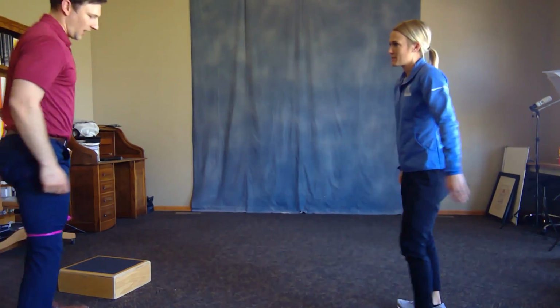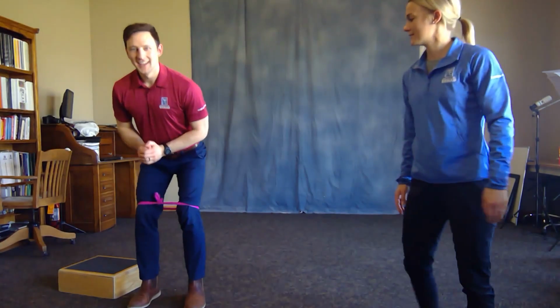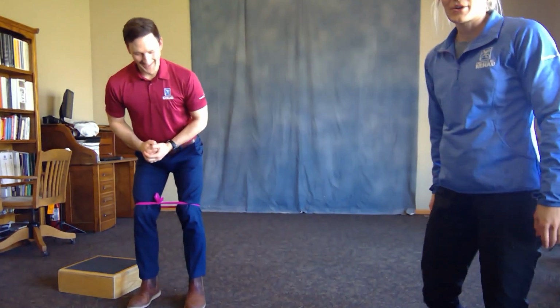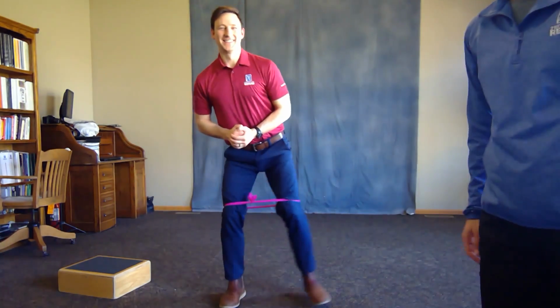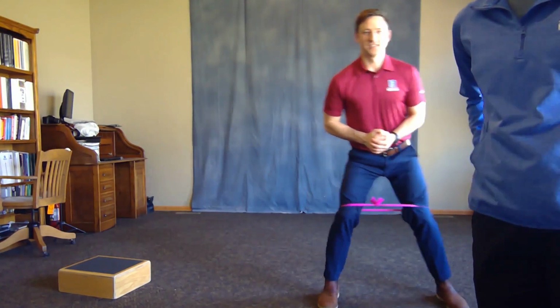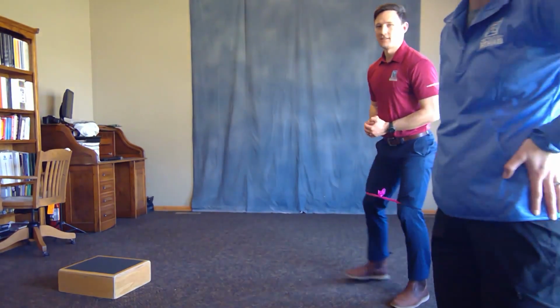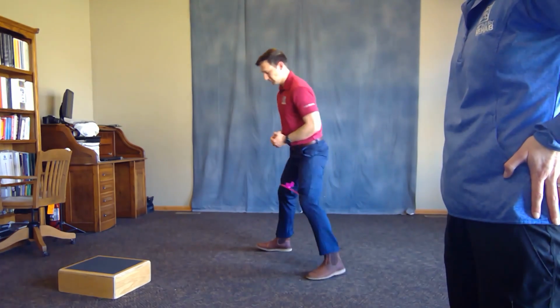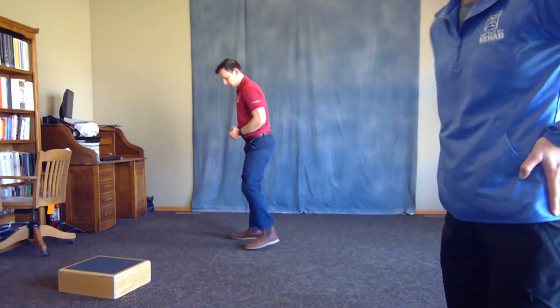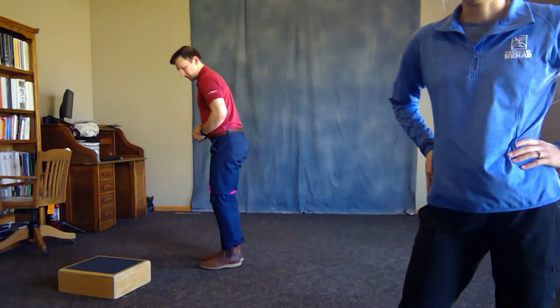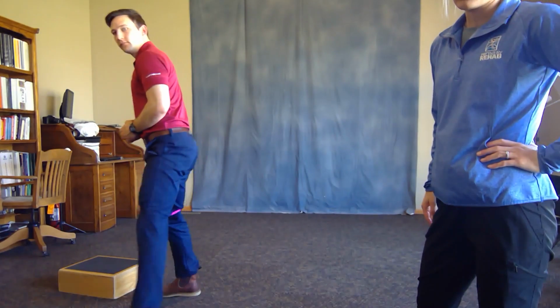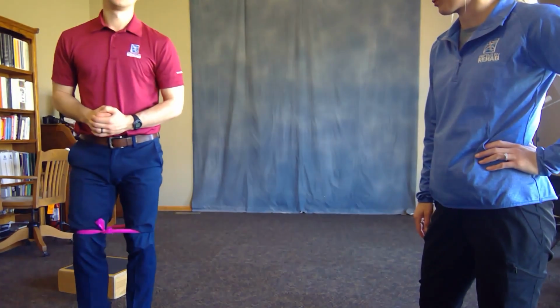And then Micah will demonstrate the next one. You can talk about it. So he's going to walk sideways with the band around his knees. This is a really good strengthening exercise for your hip abductors. So making sure when you're doing this that your knees aren't collapsing in, that you're really using your glutes, and that your toes are pointed straight ahead.